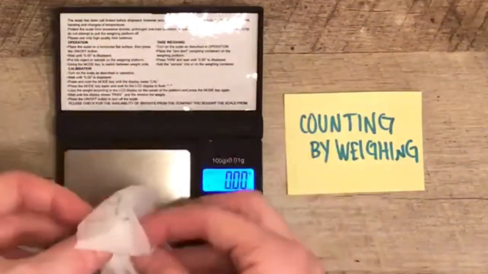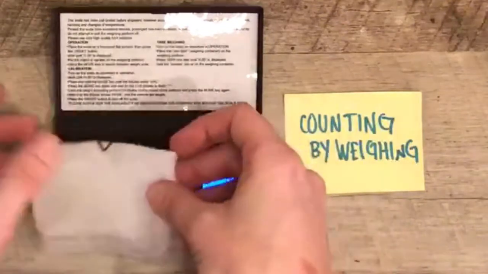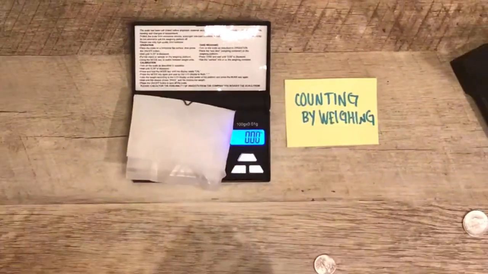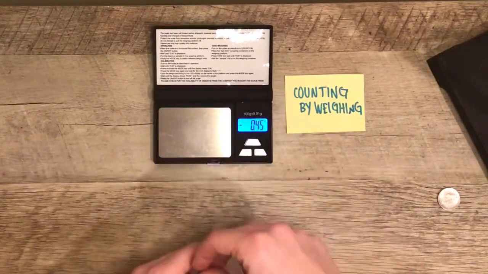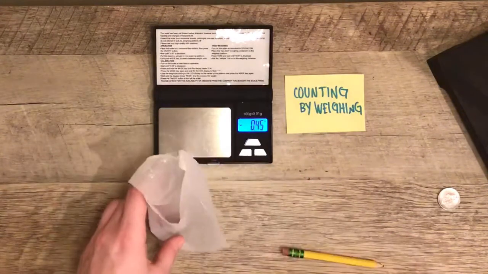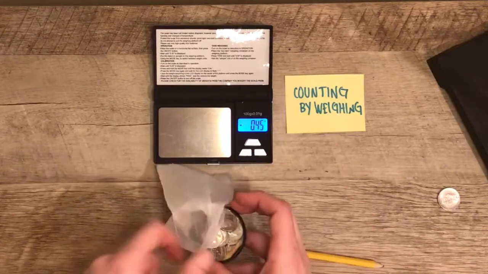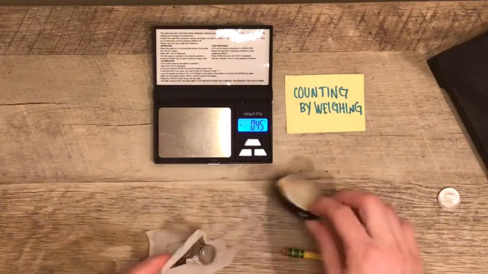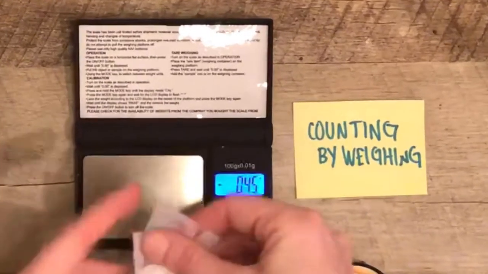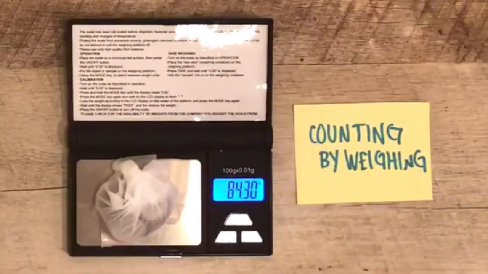Just because my balance is small, I'm going to zero the balance with a little baggie on it so that I'm not getting the mass of the bag, and then I'm going to put all the dimes into the bag so that I can find all of their mass without any of them falling off the balance. So I'm going to go ahead and find the mass of all of this pile of some number of dimes, and 84.30 grams is the mass of all my dimes.